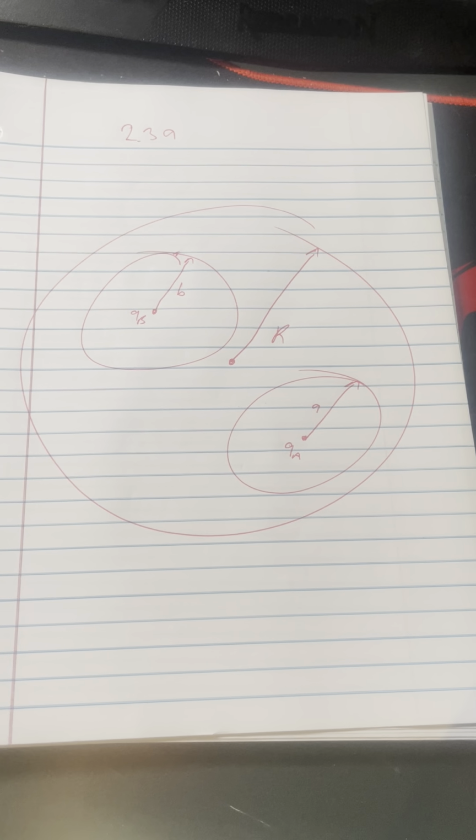So problem 239 from Griffiths E&M. Two spherical cavities of radii A and B are hollowed out from the interior of a neutral conducting sphere of radius R. At the center of each cavity, a point charge is placed. Call these charges QA and QB. Find the surface charge densities, sigma A, sigma B, and sigma R.